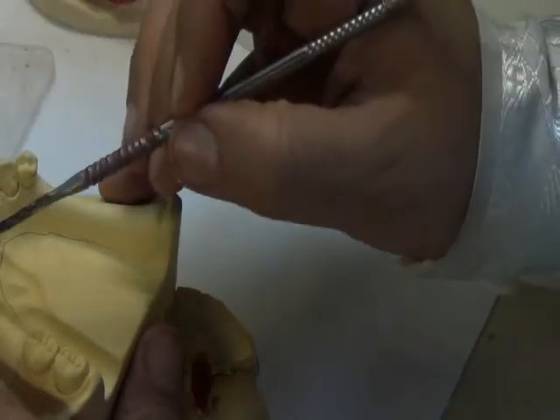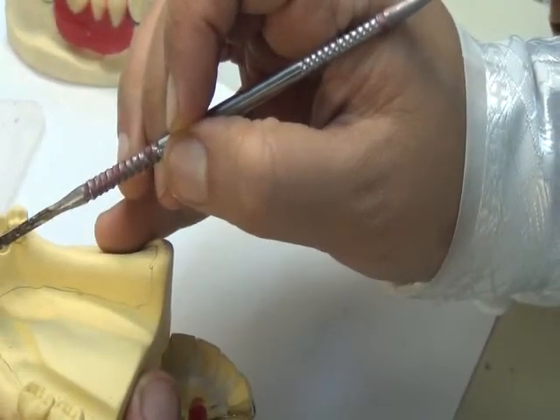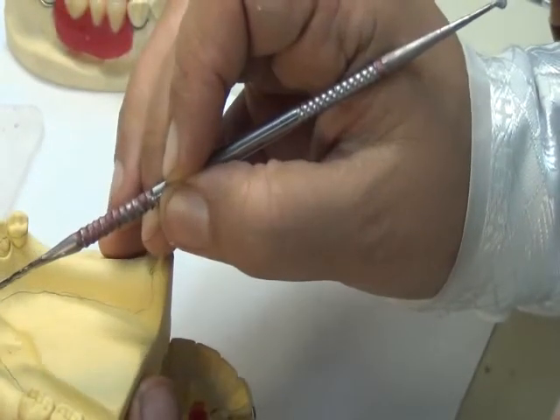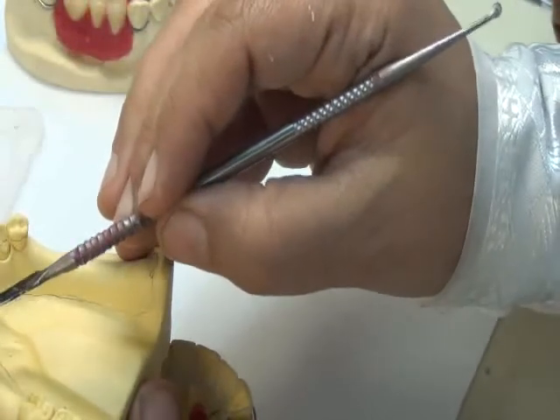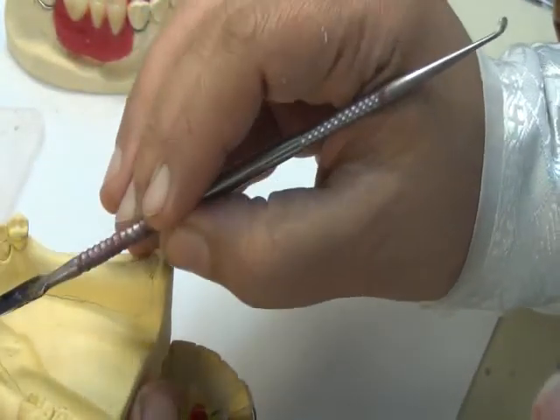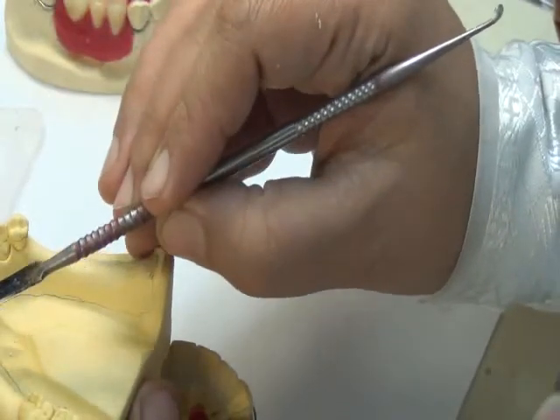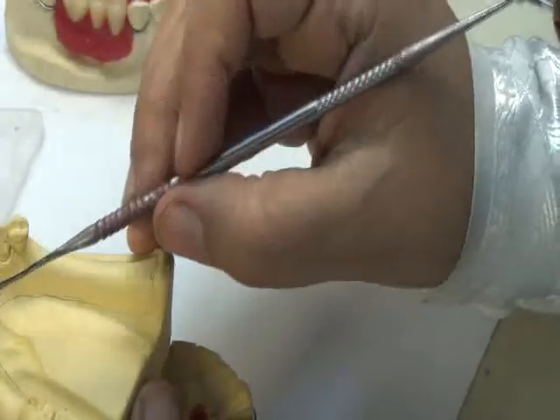But now what we're aiming at is the other blockout that doesn't have to do with the survey line. It has to do with the extension of the acrylic. Remember that we're going to extend the acrylic over the cingulum of these teeth. So this is not the survey line now. This is the outline of the wax that will be added later on. And we said acrylic is a solid material.